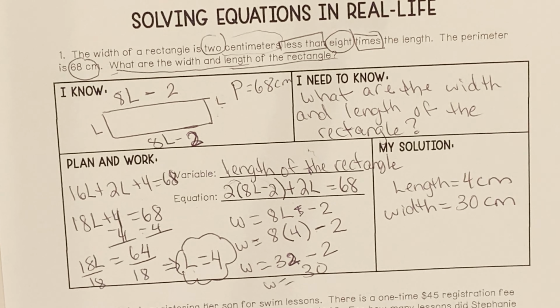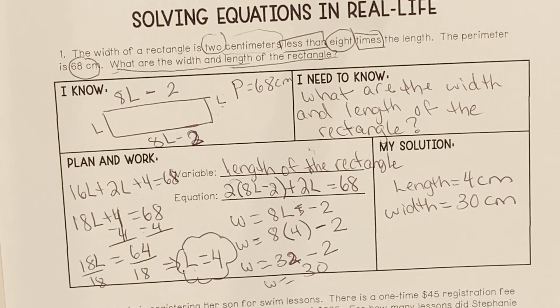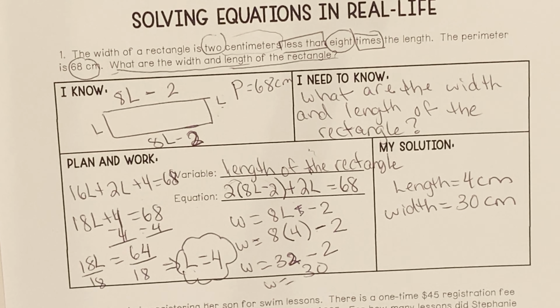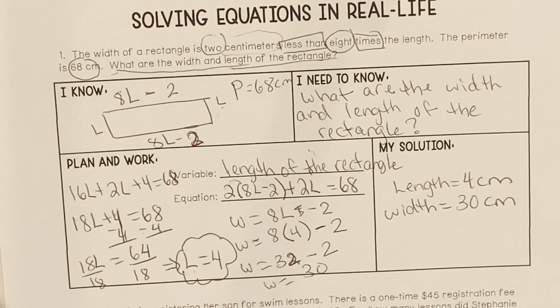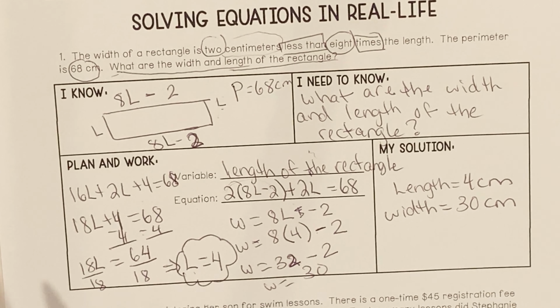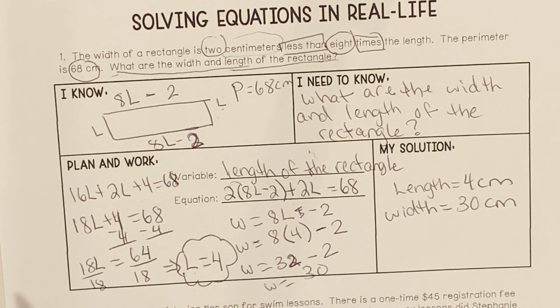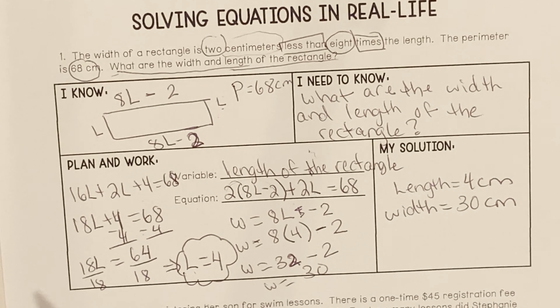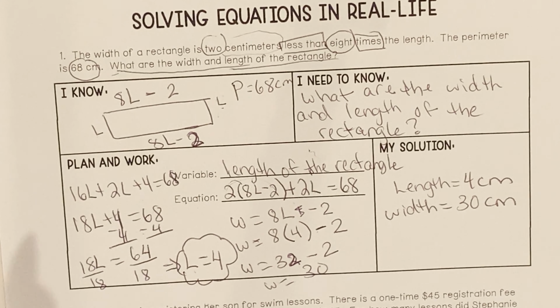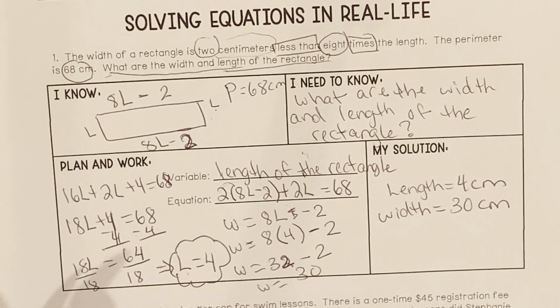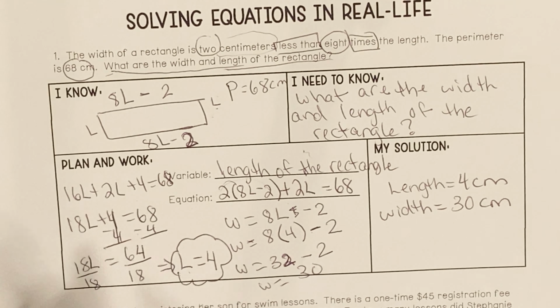Then it includes the two-step equation. So after we distributed, we had to combine the terms that were alike. Then after we combined the terms that were alike, we did the two-step equation. Then we got to the one step. Then we had to go back and substitute into the original problem to find the second part of the answer.